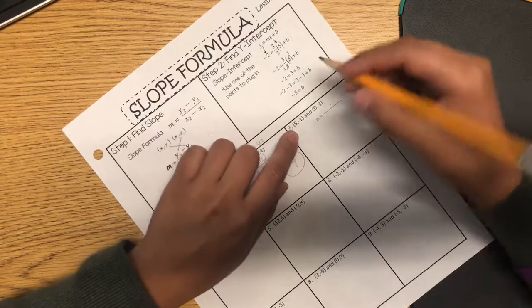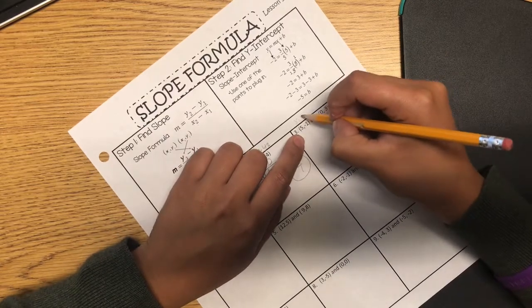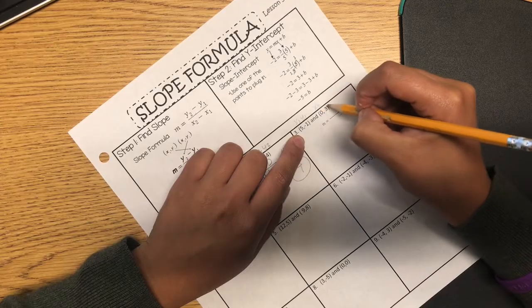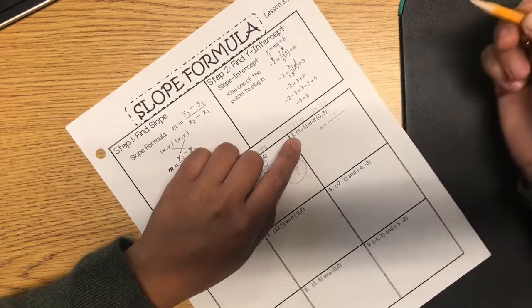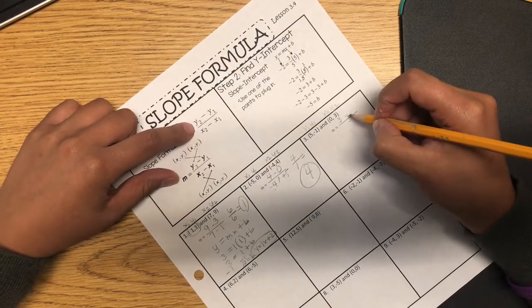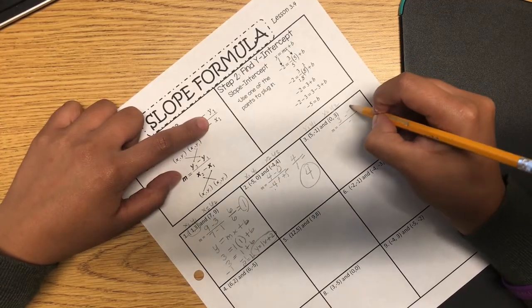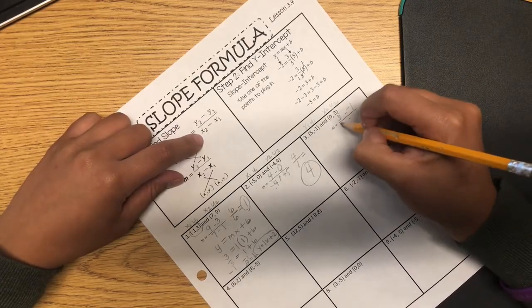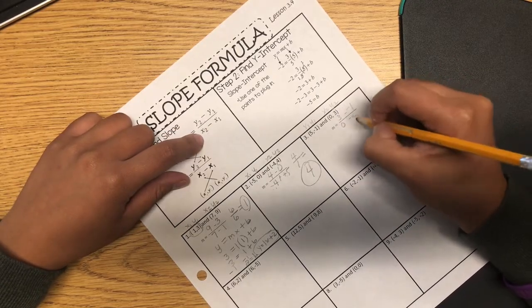Number 3. Same idea, let's label. 5 is x sub 1, negative 1 is y sub 1, 0 is x sub 2, and 3 is y sub 2. So my slope formula: y sub 2 is 3, minus my y sub 1, which is negative 1, and then x sub 2 is 0, minus x sub 1, which is 5.